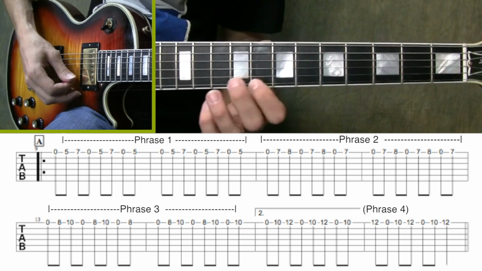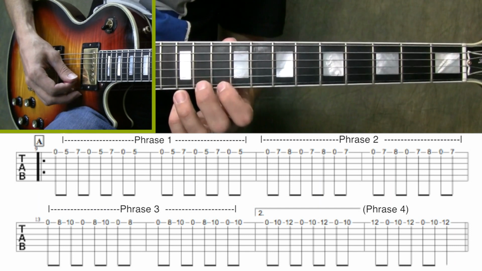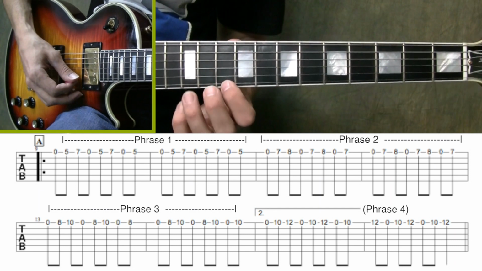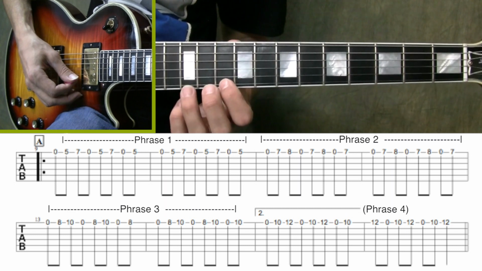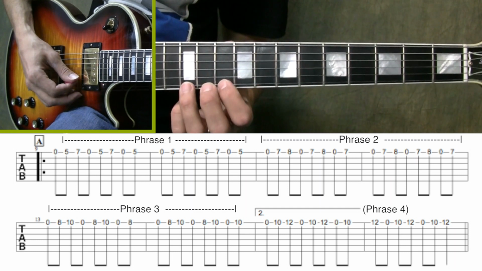Now we go into our second ending, which is phrase 4. Notice that we're now in the 10th position. This is the highest we've played so far. We're lining up that first finger with the 10th fret, and we're going to be using the third finger on the 12th. Now, our note grouping pattern changes slightly here.